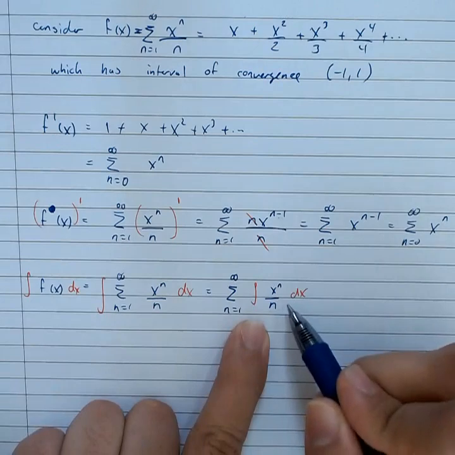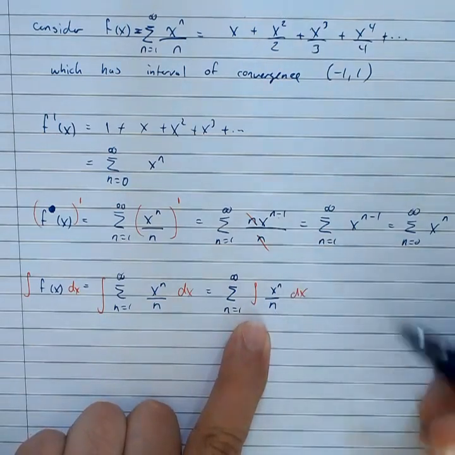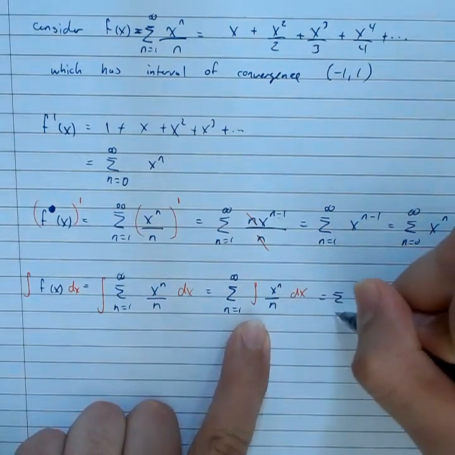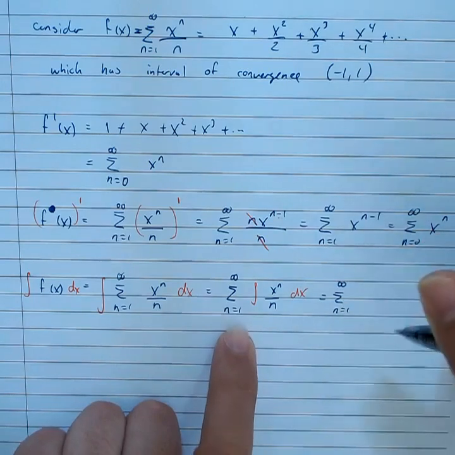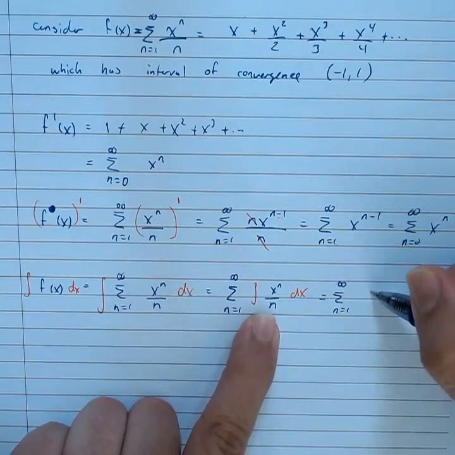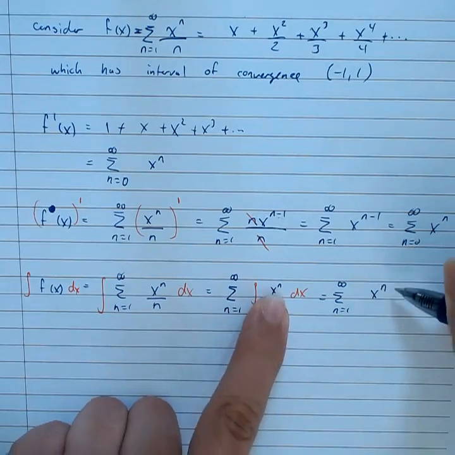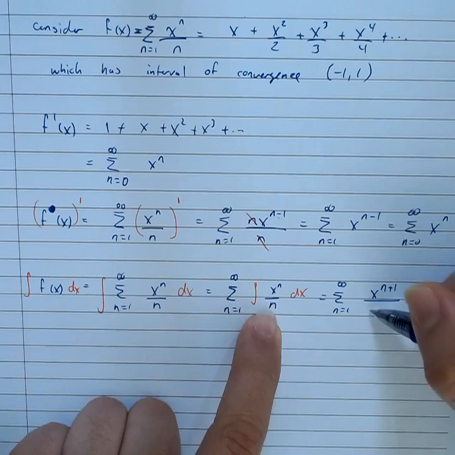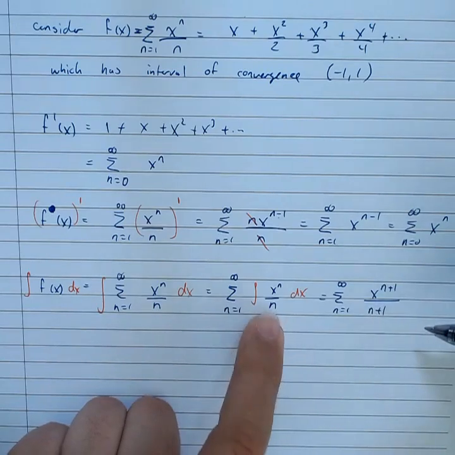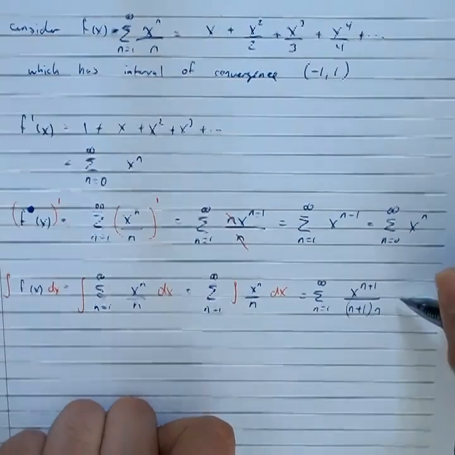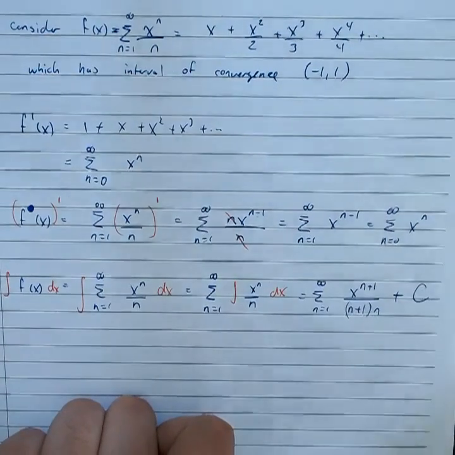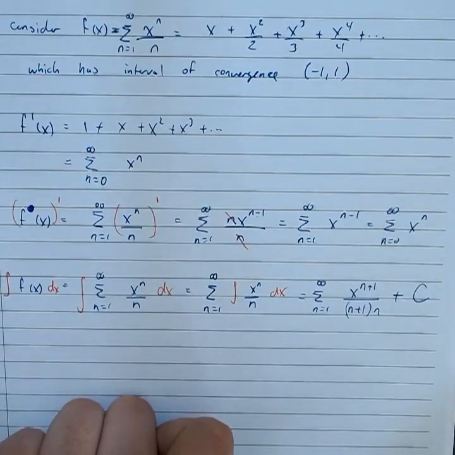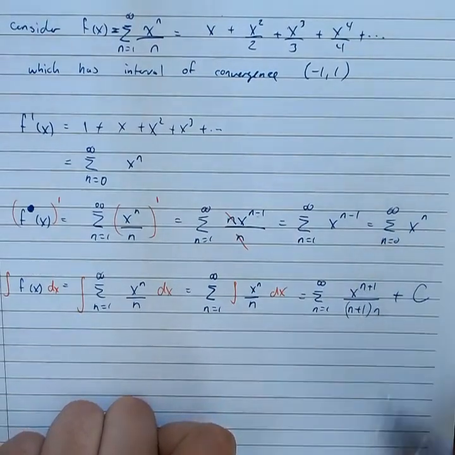Oh yeah, but these integrals are easy to take. It's just a power rule. So here that's going to be the sum as n goes from 1 to infinity of, okay, well, take the power of x and add 1 to its power. So instead of n, you have n plus 1. And now divide by the new power. Oh, but you already had an n down here. Okay, that's fine. Let's leave that n down there. Plus some constant of integration. And that's it. This is the integral.